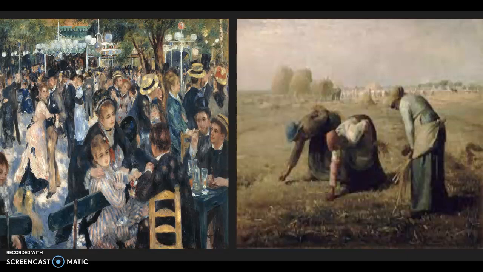This was a very important feature in impressionist work. So, as this image shows the quick brushwork and the leisurely activity, we are now going to switch over to The Gleaners by Jean-François Millet.